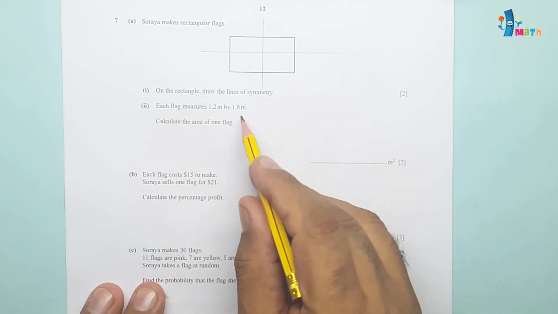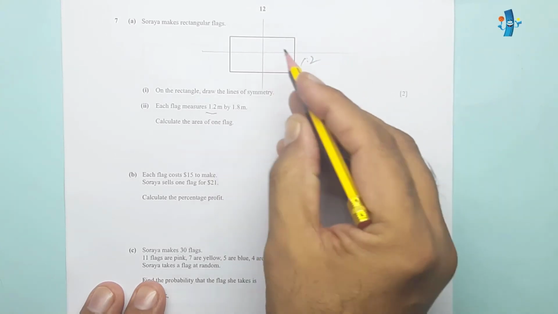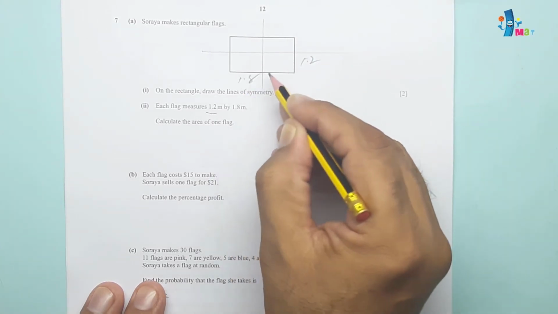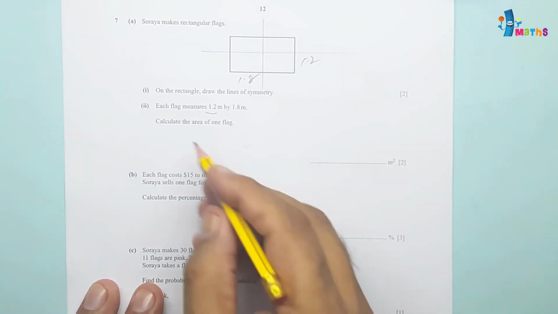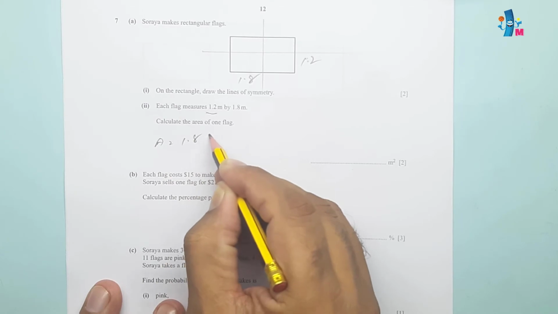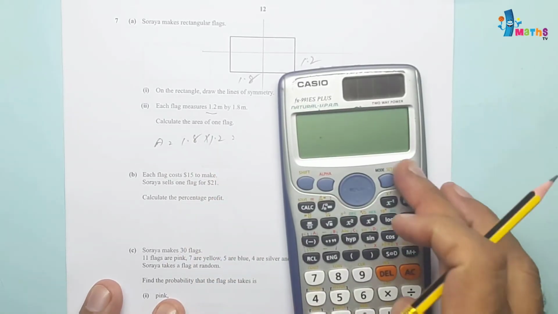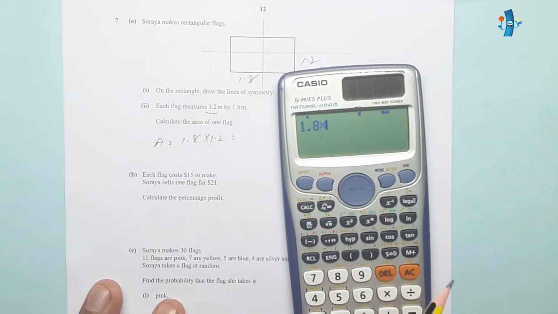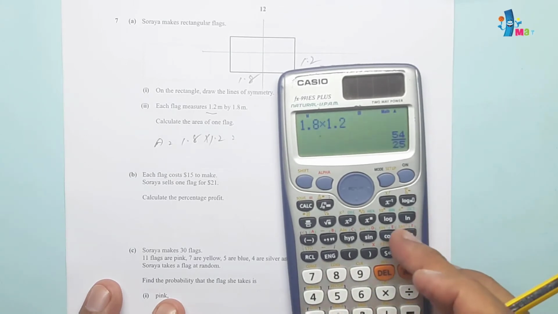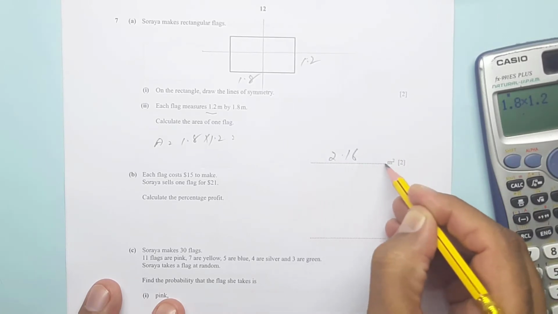Second part, each flag measures, for example, 1.2 on this side and 1.8 meters on this side, and calculate the area. So area will be equal to 1.8 multiplied by 1.2, which is length into width in case of rectangle. So 1.8 into 1.2 will be equal to 2.16. So our answer will be 2.16 meters square.